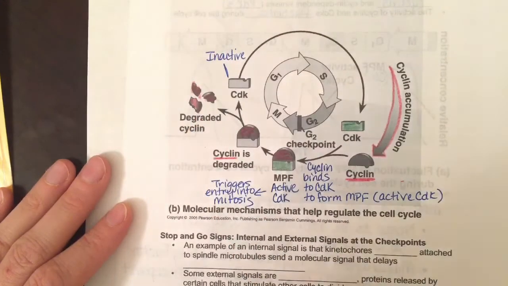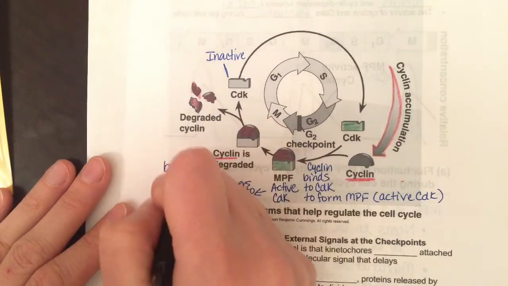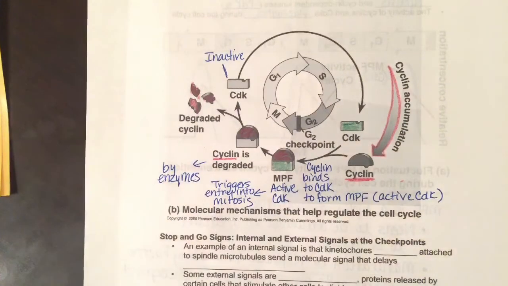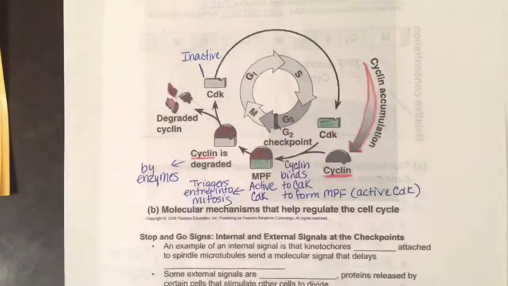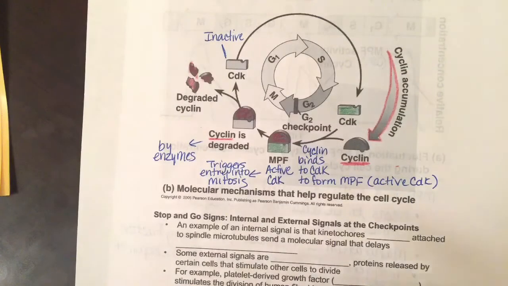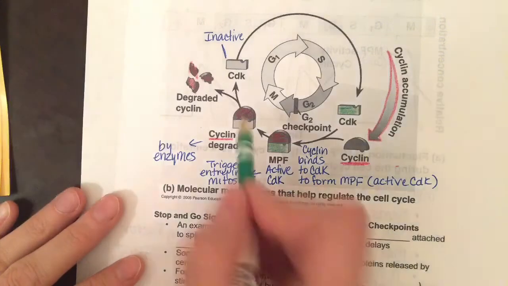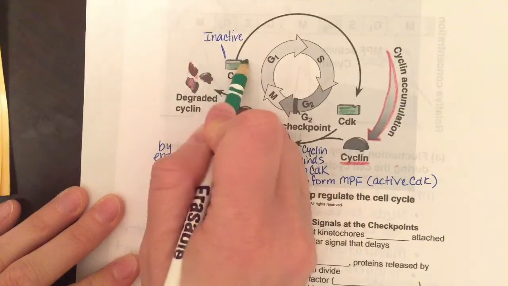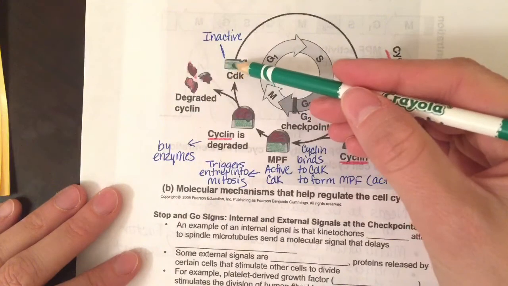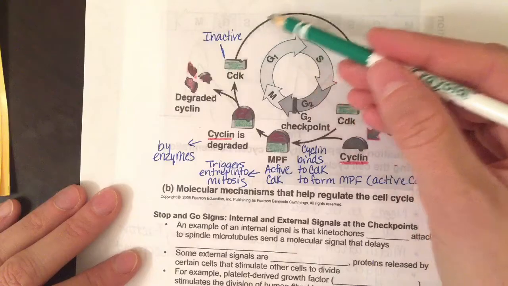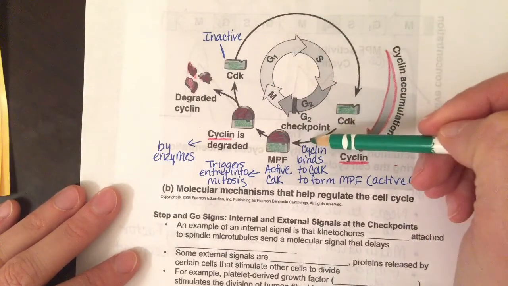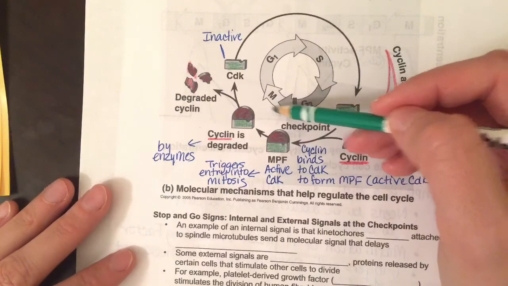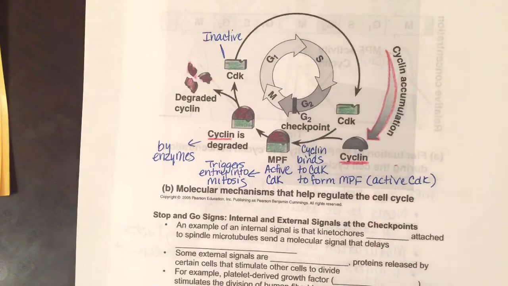All right, so let's put here by enzymes. And you have left over the CDK. And the CDK stays in the cell in the inactive form until cyclin accumulates again, forms MPF, triggers entry into the M phase, and the same thing happens over and over and over again.